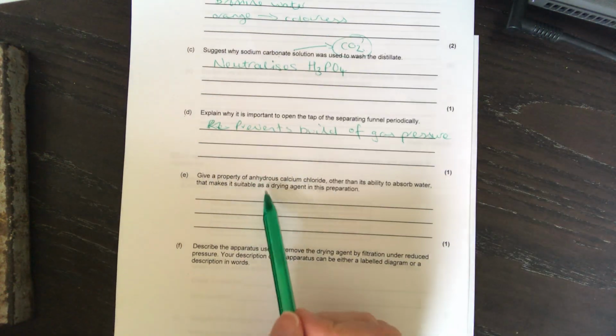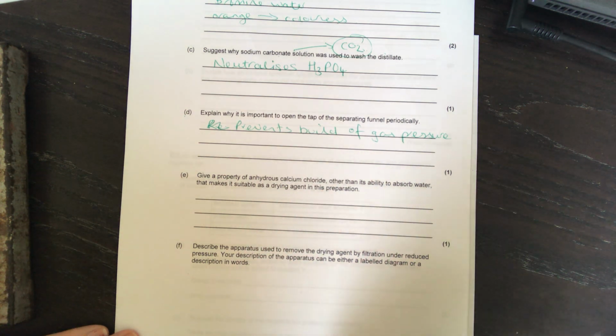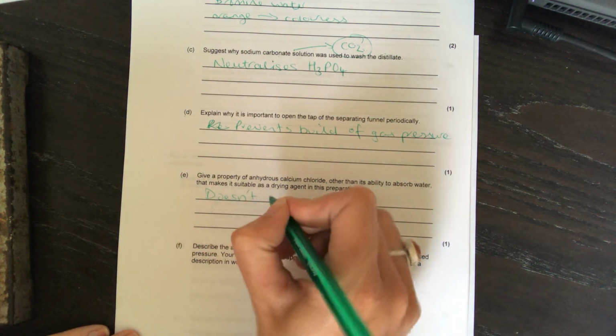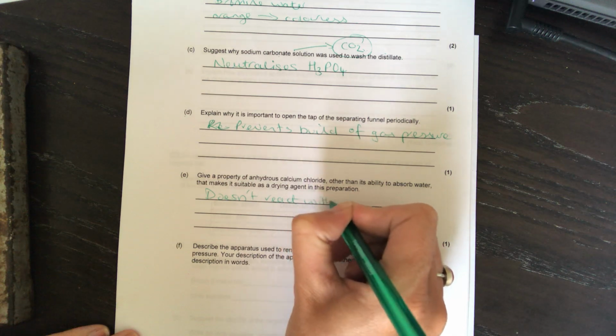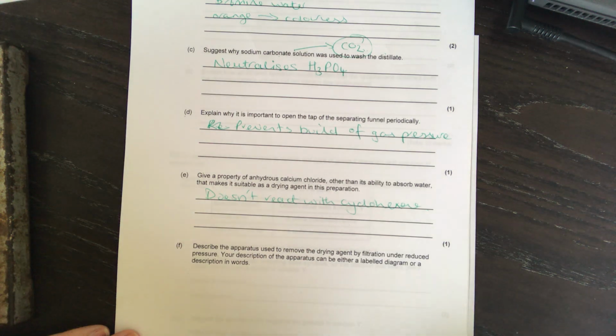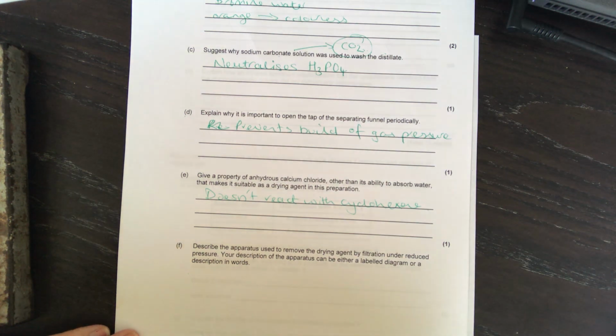Okay, a property of anhydrous calcium chloride other than its ability to absorb water that makes it a suitable drying agent. Now, I think if you took the mark scheme, you can't just say it's unreactive. You need to specify that it doesn't react with the cyclohexene. That's your product, okay? So that's the thing you don't want it reacting with. You just want it to dry out any water that might be left in that product even after you've done the separation.